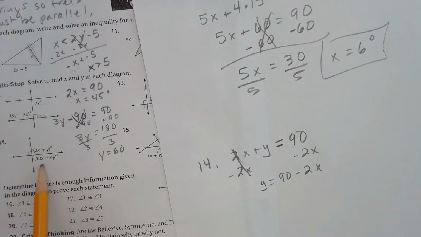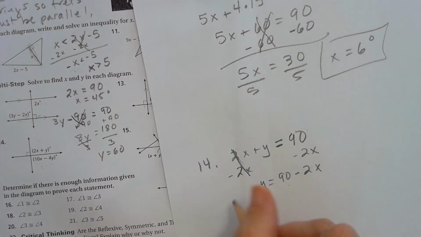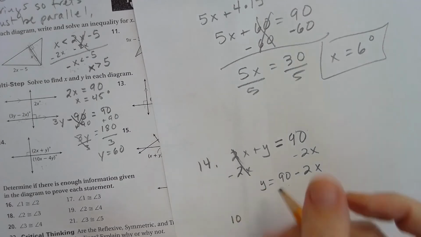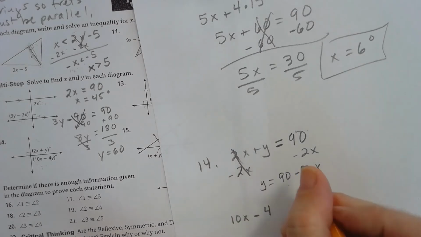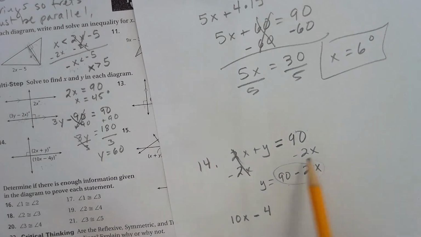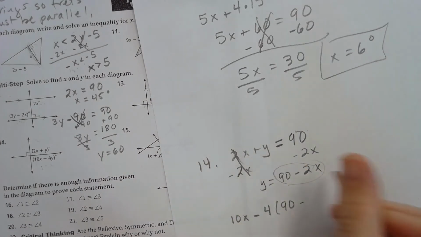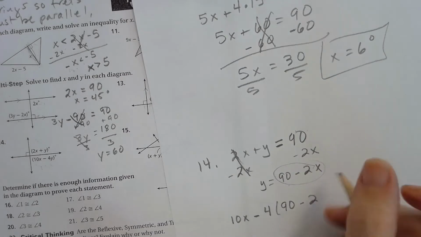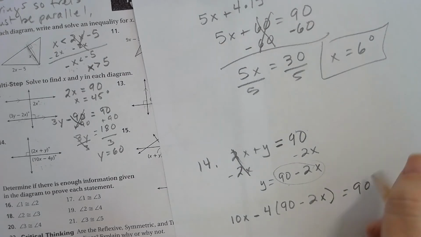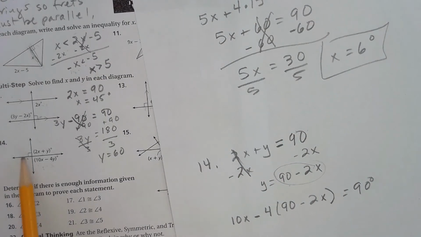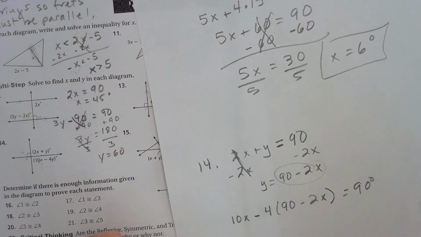So I'm going to go ahead and say that 10x minus 4 times, and then whatever this y is, I'm going to plug it in here. 90 minus 2x is equal to 90 degrees, because this and this are vertical angles, so that is also 90. Okay, so I'm going to say 10x, and I'm going to start solving this.